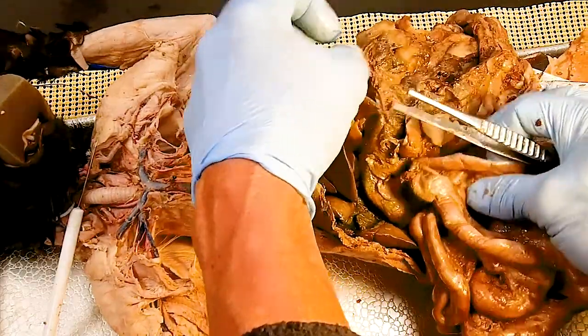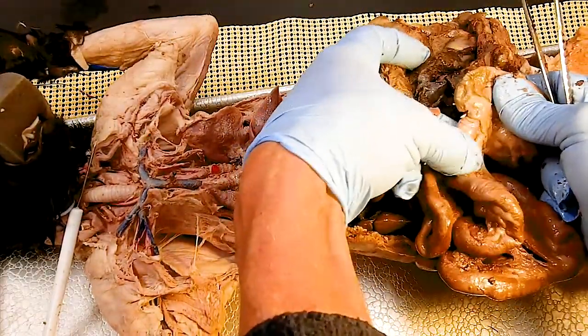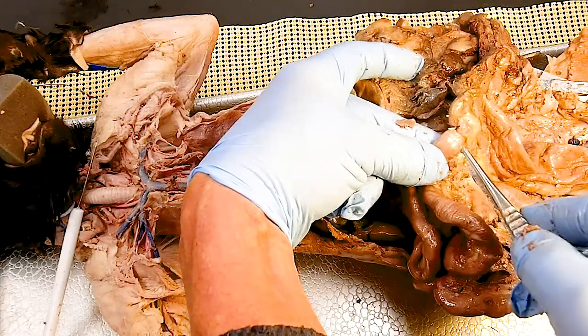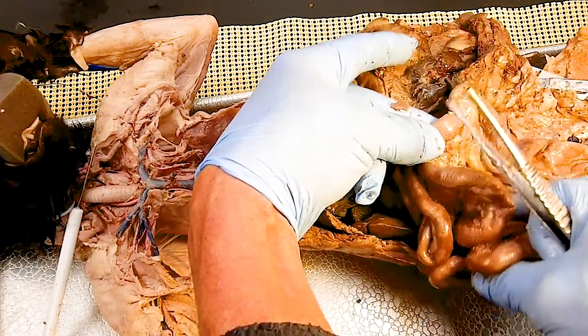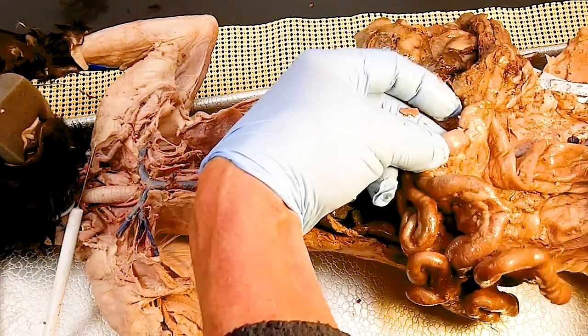If I'm at the downstream end, here's the colon. I know this is the end of the small intestine right here. That has to be the ileum. Other than that, we're not going to look at landmarks, so the rest of it's small intestine.